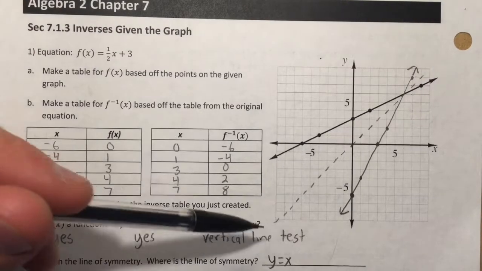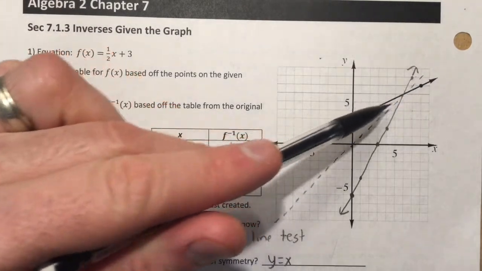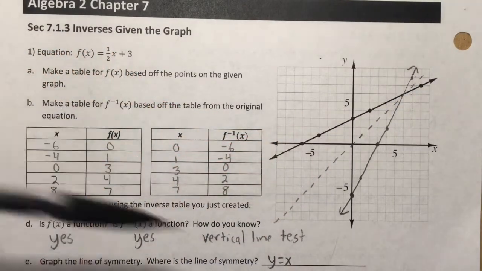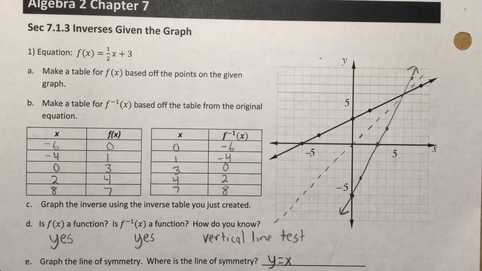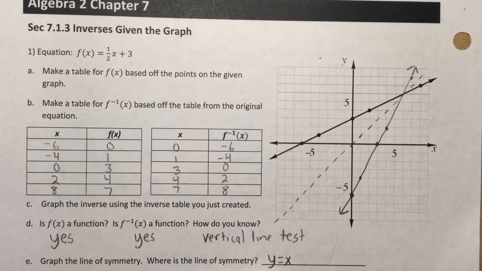And then it says, where's the line of symmetry? Remember, your line of symmetry is always y equals x. So I drew that in a dotted line. And then the last thing it says to do is to come up with our equation.